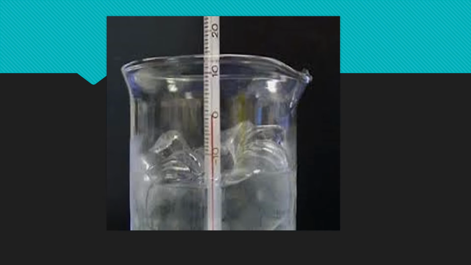This is the image that I got by dipping the laboratory thermometer into ice cold water. We can see that the mercury level has come to 0 degrees Celsius. The temperature reading should be taken while the thermometer is in the water.